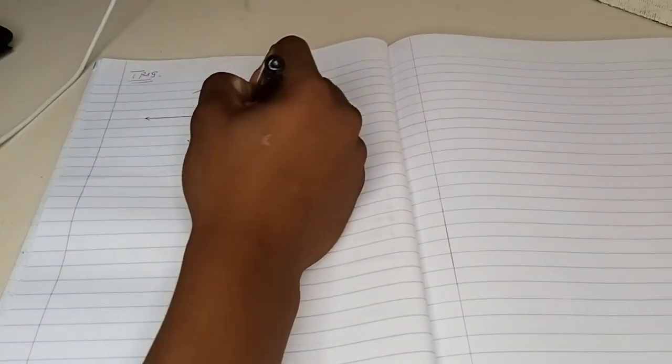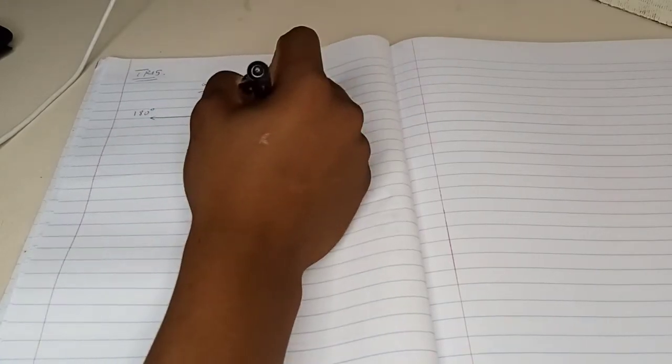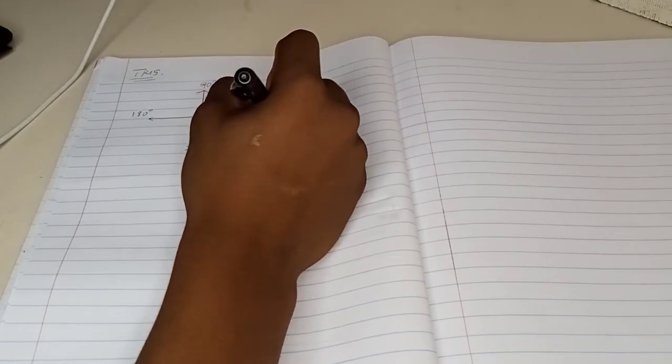So let's firstly draw our Cartesian plane. This is our Cartesian plane. Here we have 0 degrees. Here we have 90 degrees. Here we have 180 degrees. Then here we have 270 degrees. Then we have 0 and also 360 degrees.